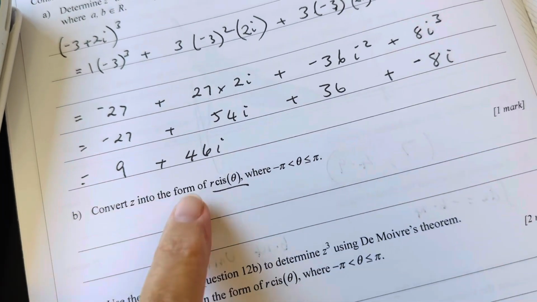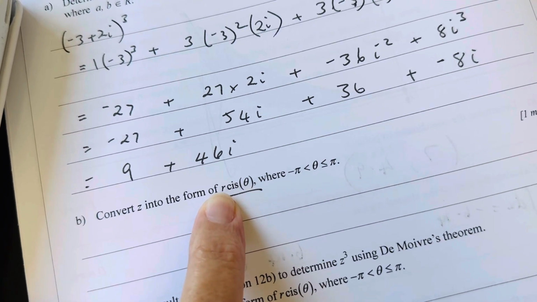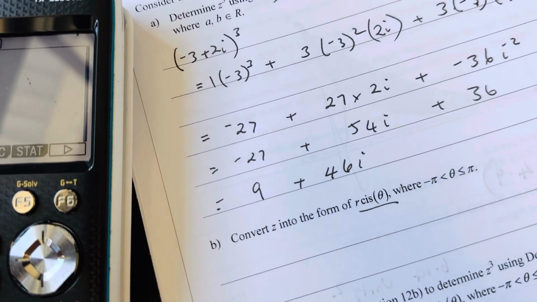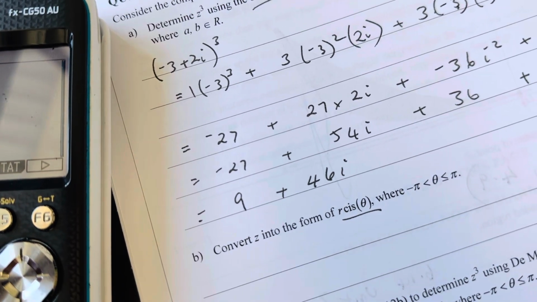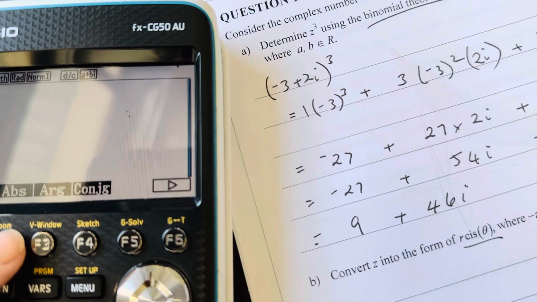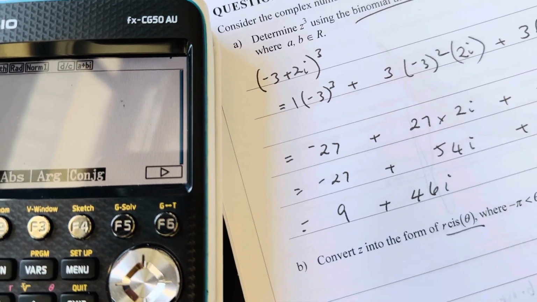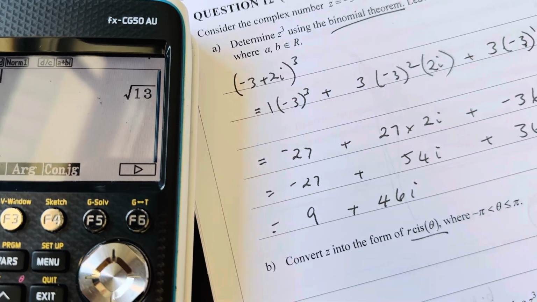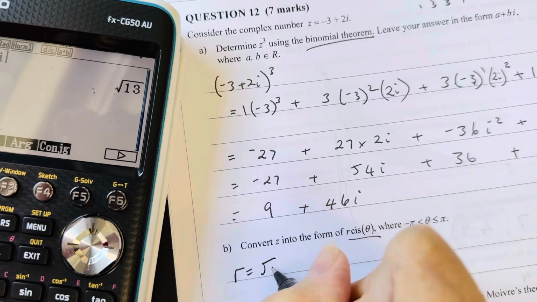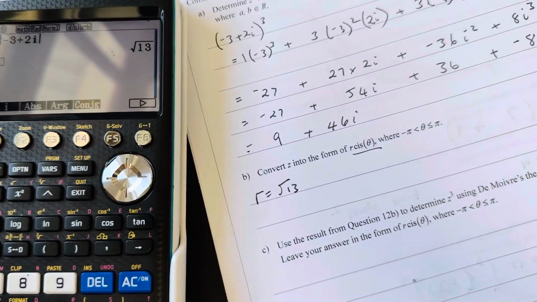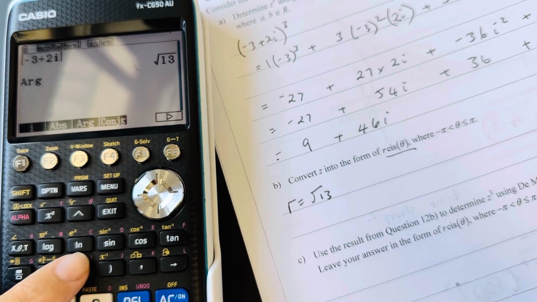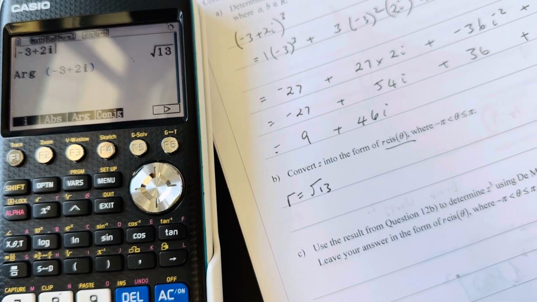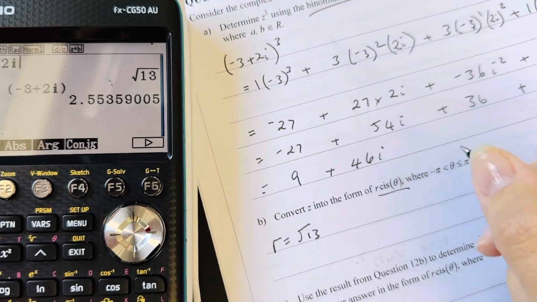Now, cis is r is my magnitude, theta is my arg. You can do this by, if you go complex, I want the absolute value of -3 plus 2i, r equals √13. The arg, bracket, -3 plus 2i, close my brackets, 2.55.